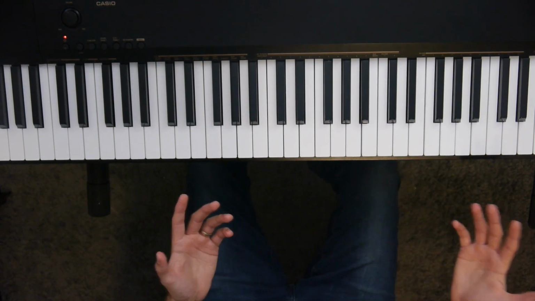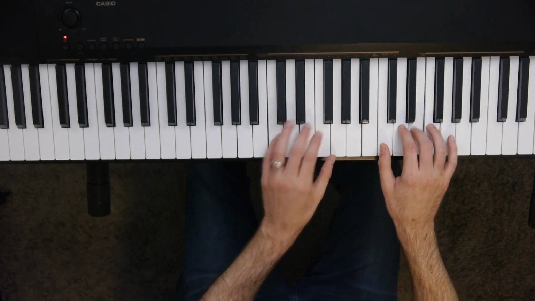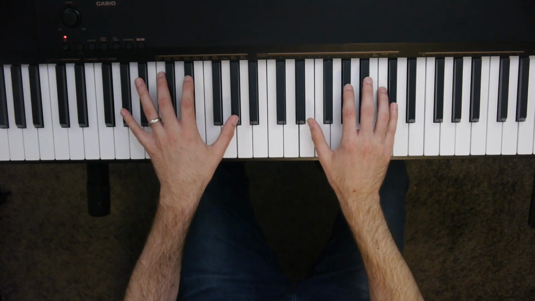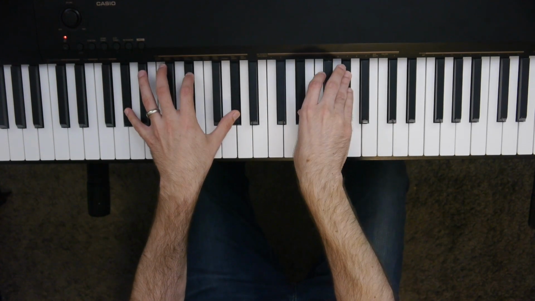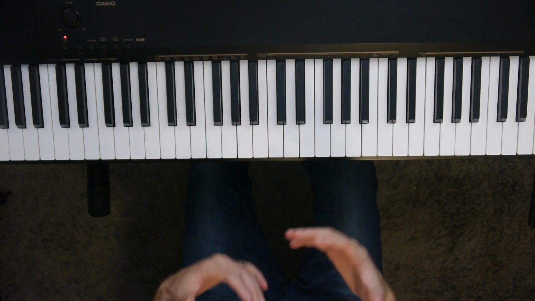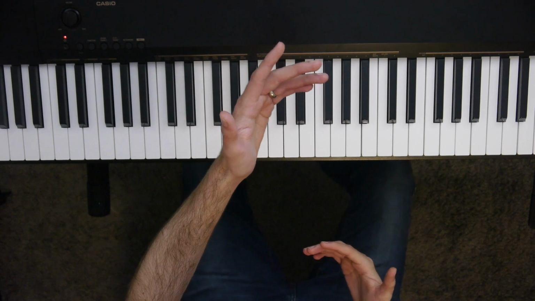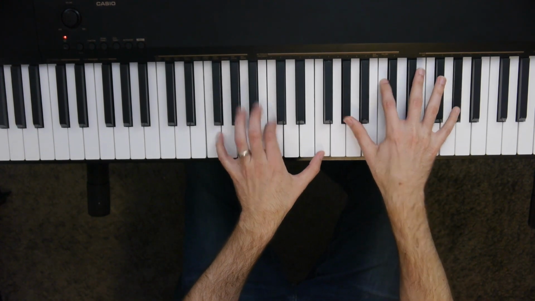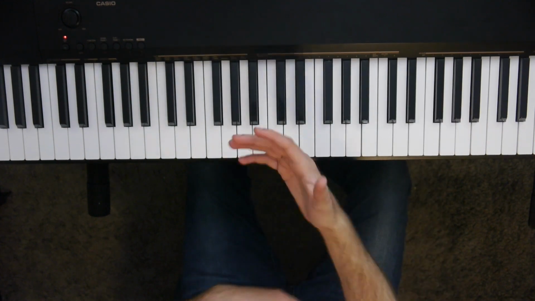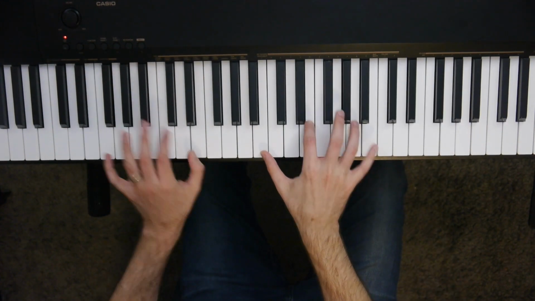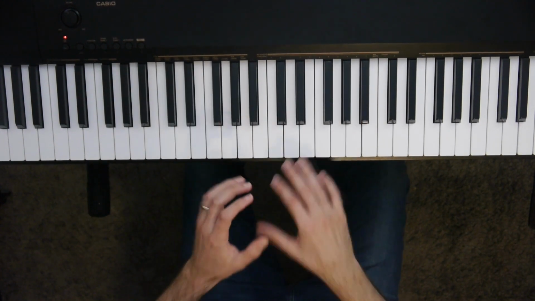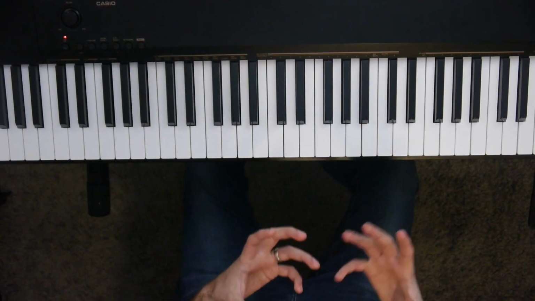So earlier I did Happy Birthday in the key of C, and I did it in the key of A flat. And both ways sound perfectly acceptable. And same thing earlier, when I did Beauty and the Beast, I started in the original key, and then I transposed it to the key of E. And either way, it's still going to sound like the song.